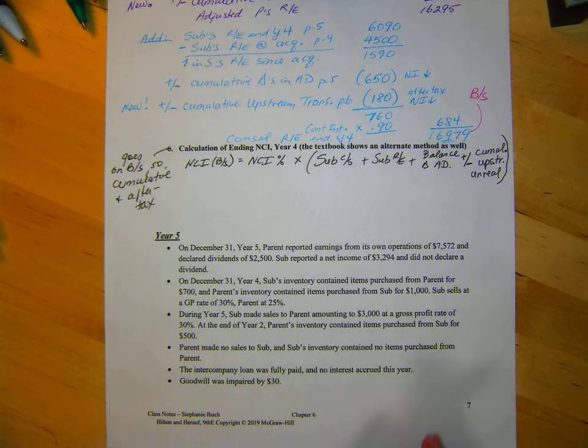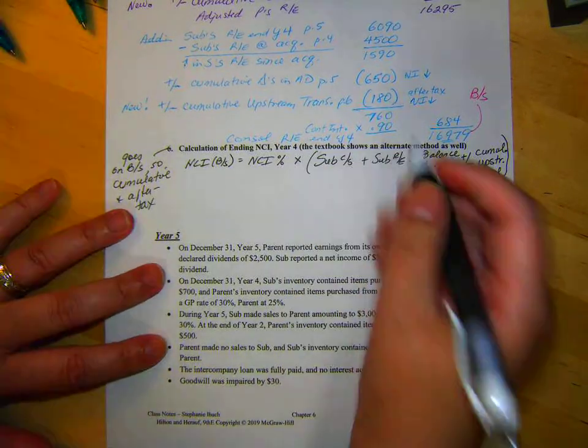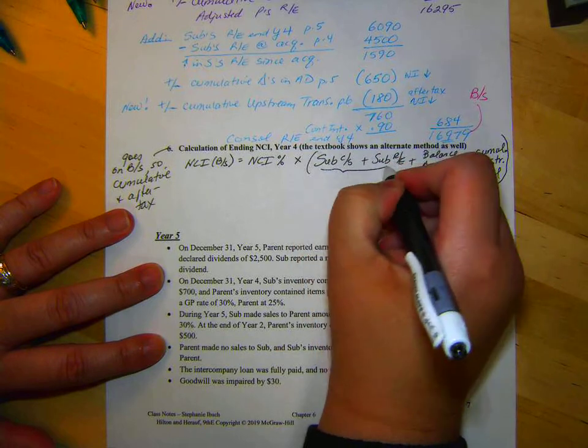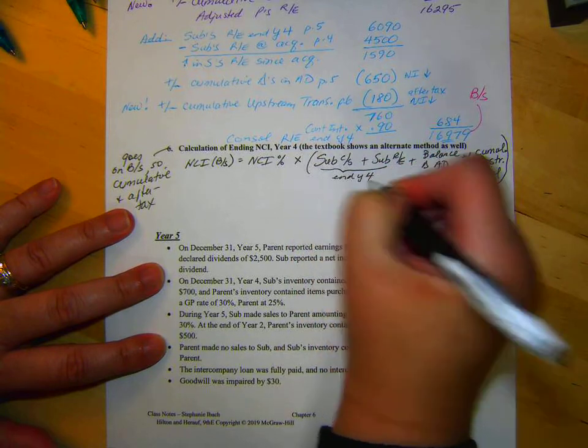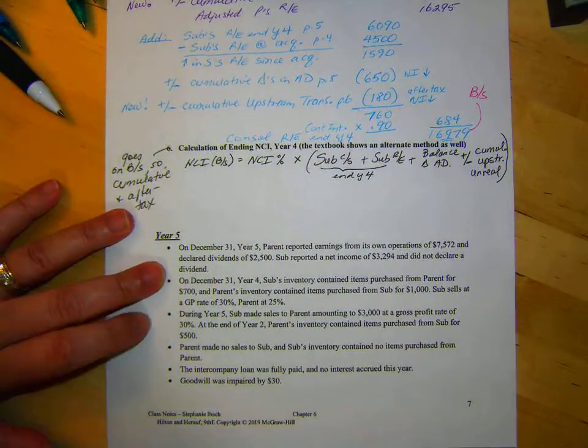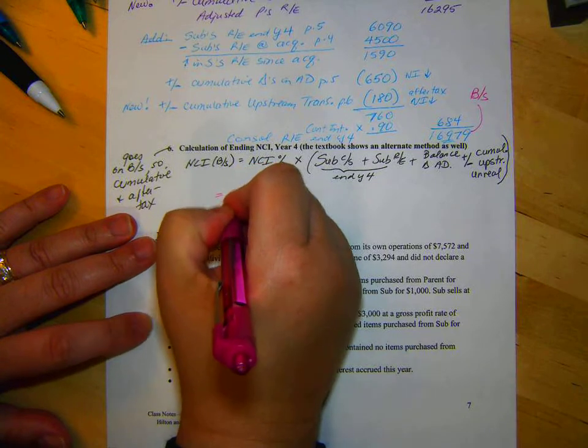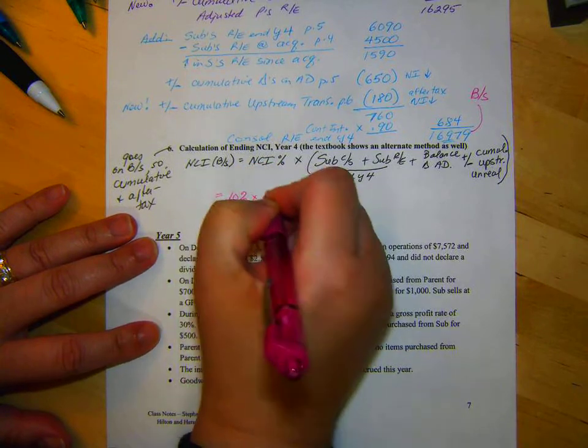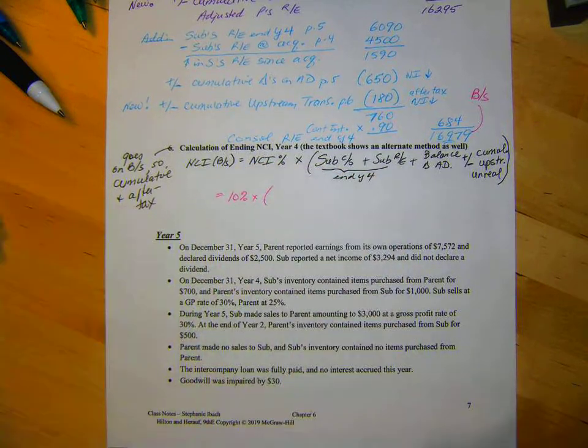Okay, so let's put this together. And remember, this is at the end of year 4, not at acquisition. So we know it's 10%. That's always good. At the end of year 4, how much are the sub's common shares?